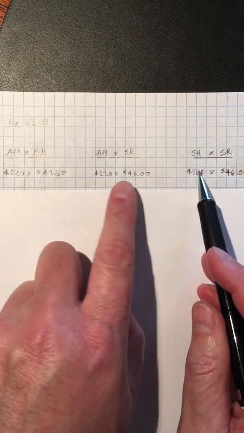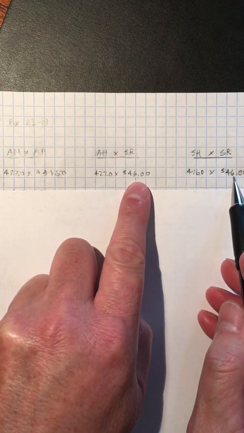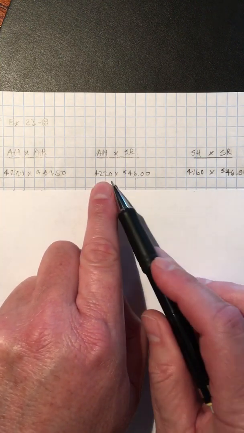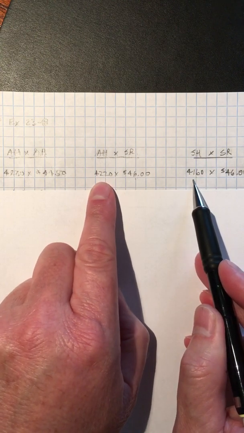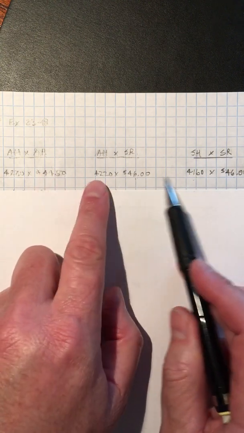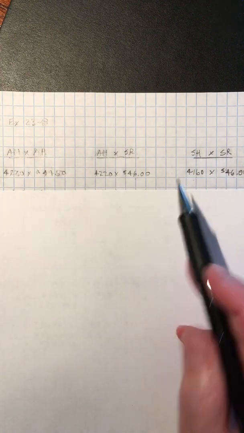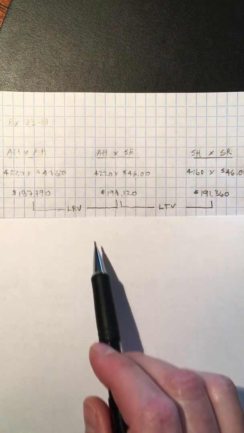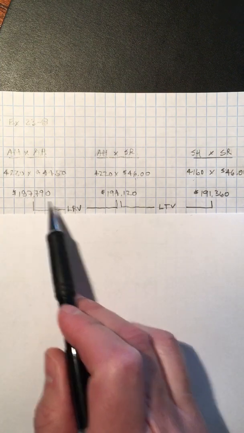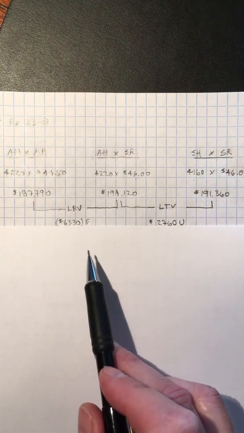And over here, I'm going to hold the rate the same, the standard rate of 46, and compare the actual number of hours with the number of hours that it should have taken. So I can see that although we paid people a little less, it also took them more hours. So we'll see what the net result is here. I extend all the figures. So I have 187,790 minus 194,120.